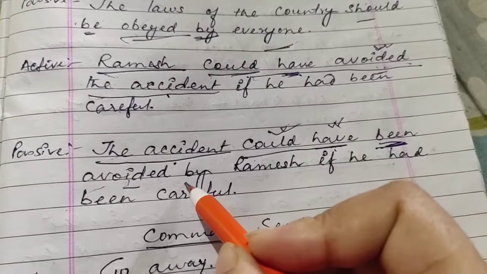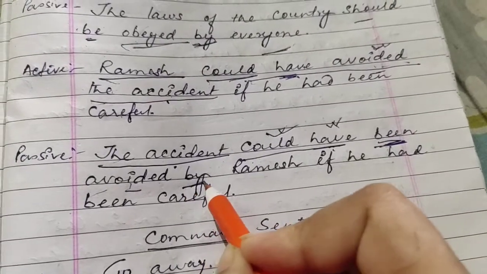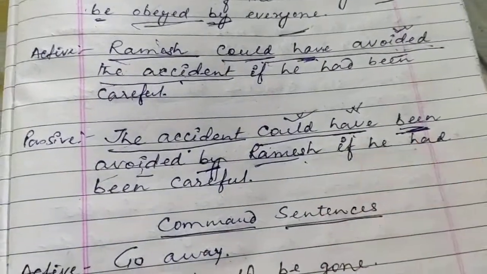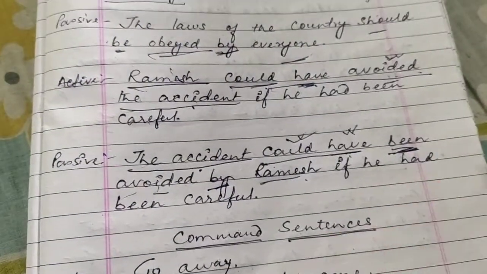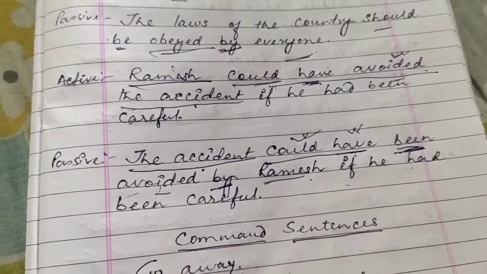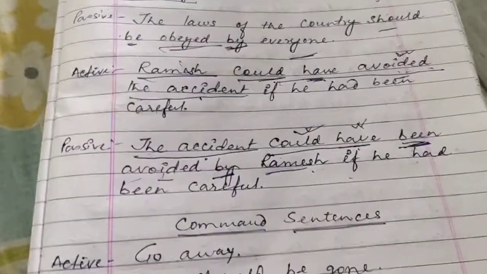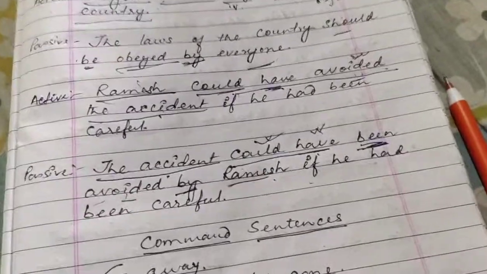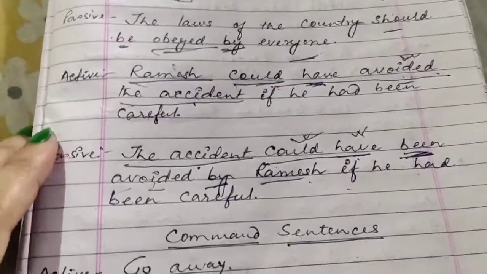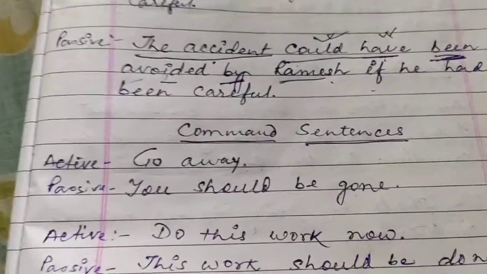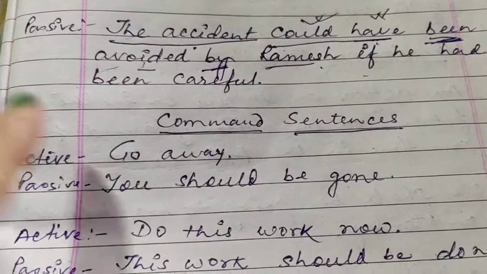Then you have to give a word by, then you are giving the subject as the object here. Then the rest of the part of the sentence, if he had been careful. Okay, so like this you have to make it passive voice. There are some examples, exercises in your book. Definitely I will discuss with you after that. But before that, see this section, command sentences.